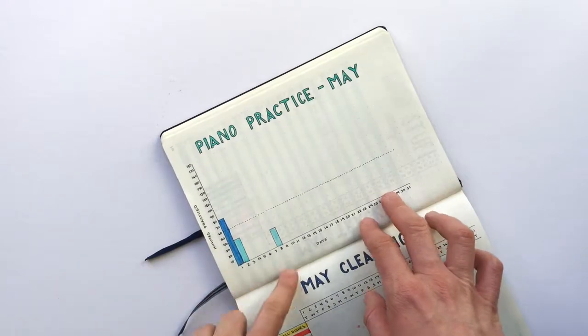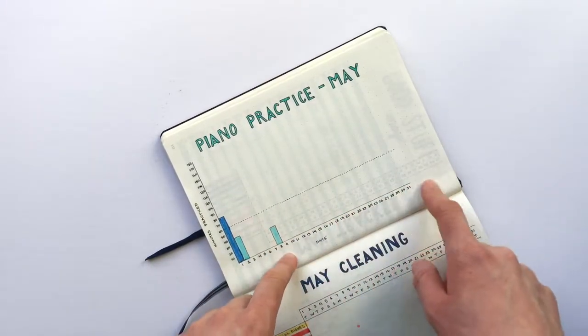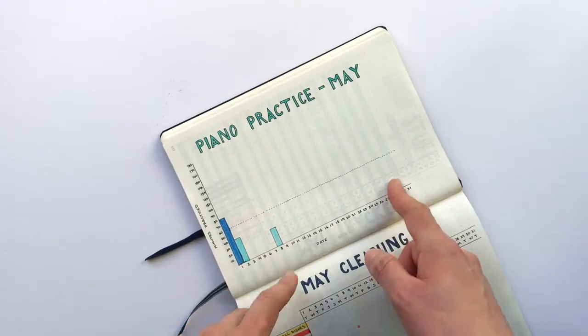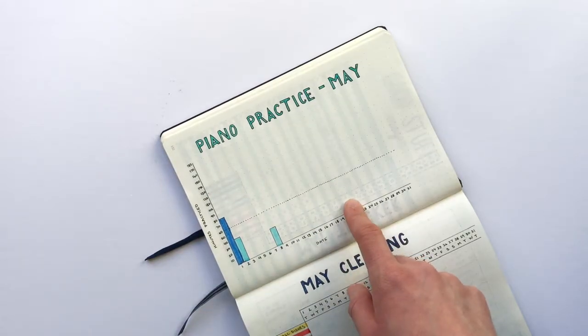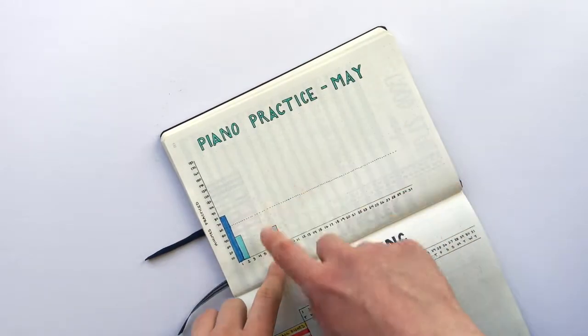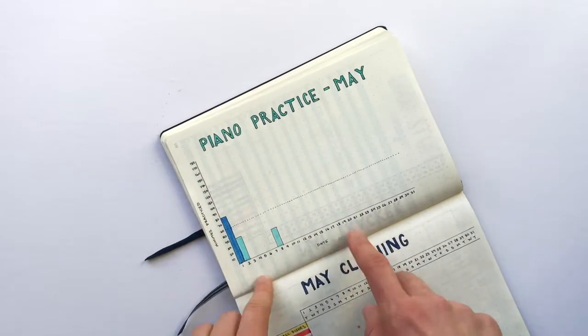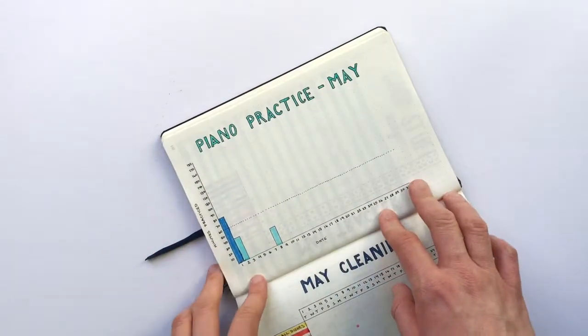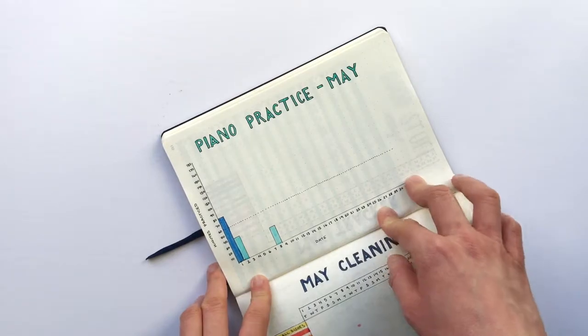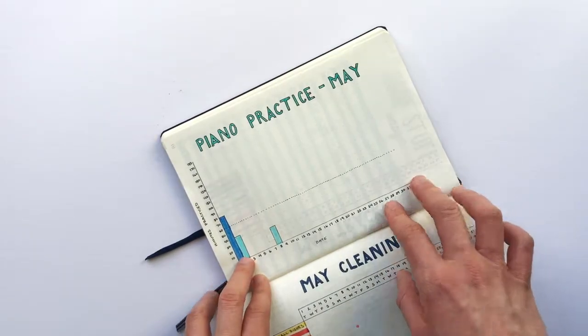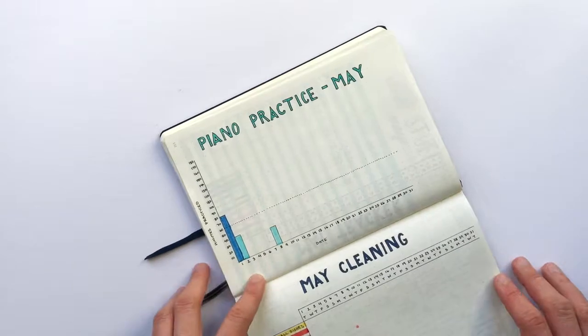This is just meant to keep track of how much I'm practicing and keep me motivated. You can use this for anything that you want to track. It doesn't have to be for piano practice. It can be for steps walked, or if you want to track how many pages you read, or how long you did any kind of hobby, this can be good for that.